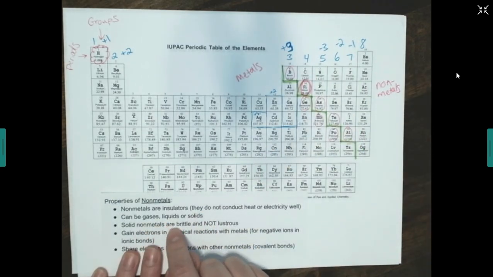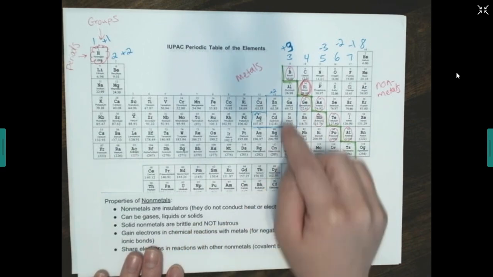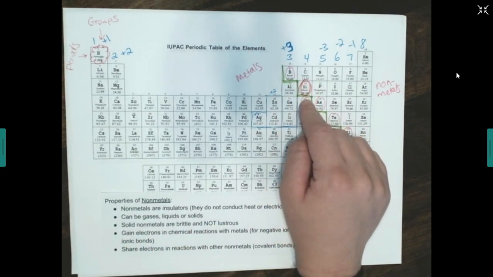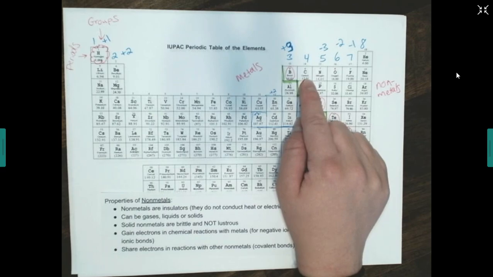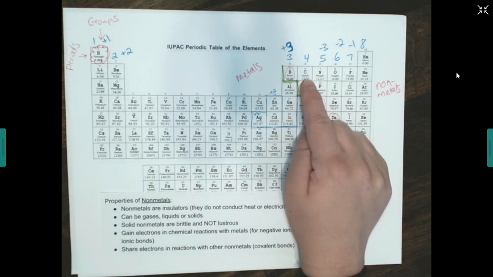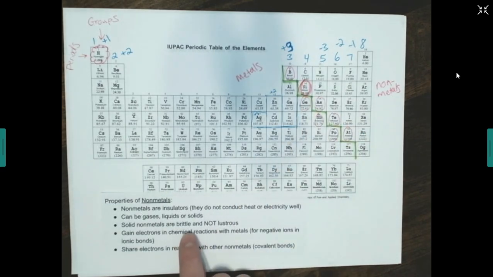Solid nonmetals are brittle, not lustrous. So again, think of something like carbon. Think about the graphite in your pencil. That's a nonmetal. It will break if you try to bend it. It won't bend, it'll break. That is what it means to be brittle. It's not shiny, it's not lustrous.